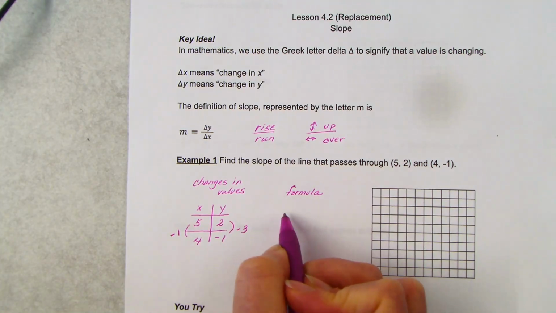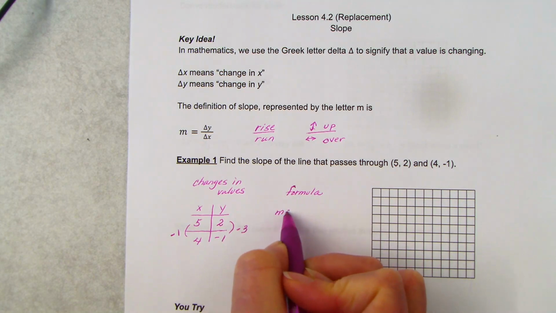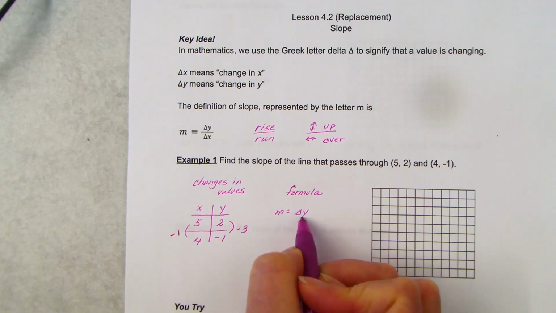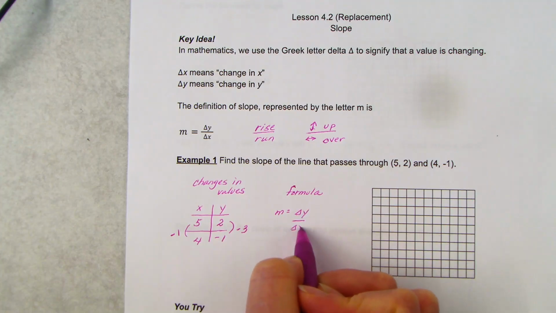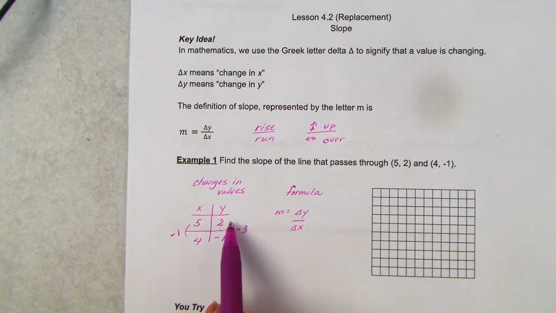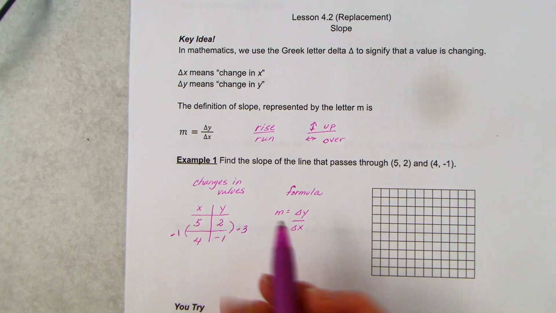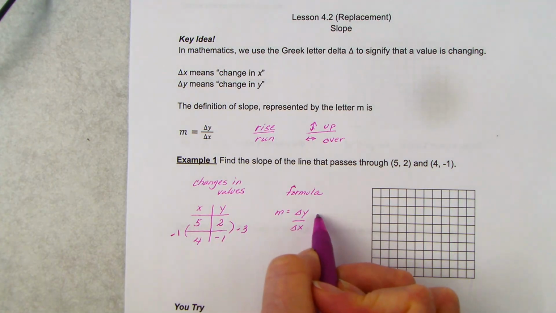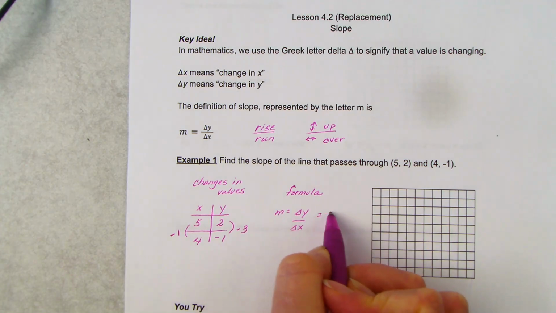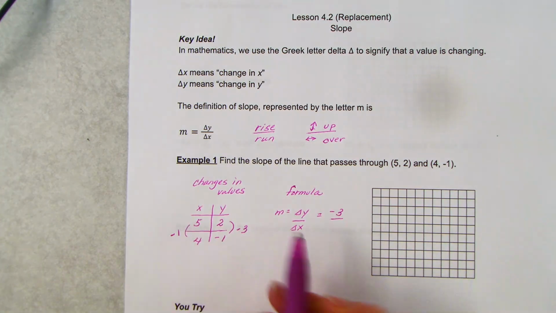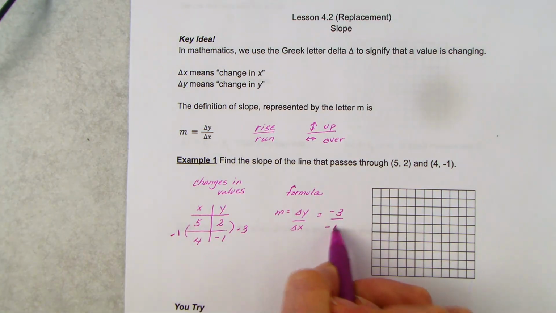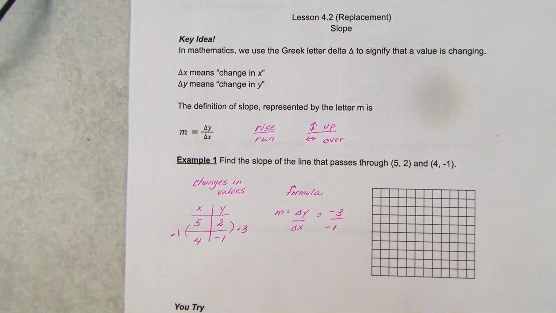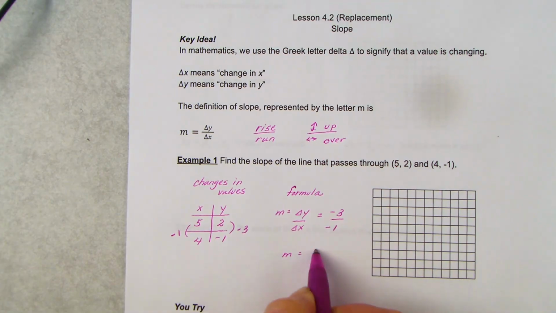Our formula is that the slope is equal to the change in the y value over the change in the x value. So I can see that my y value is changing by -3, and my x value is changing by -1. And so my slope, -3 divided by -1, is equal to +3.